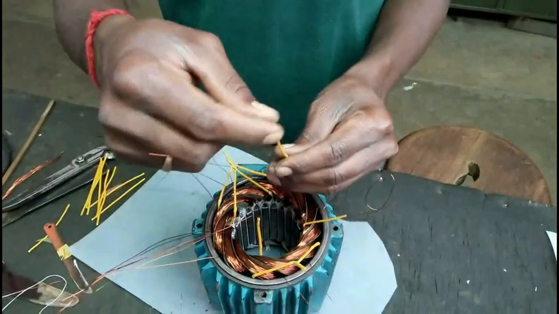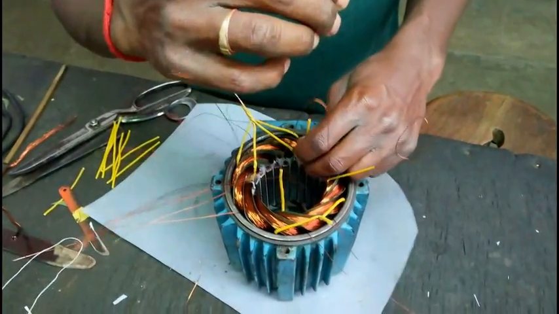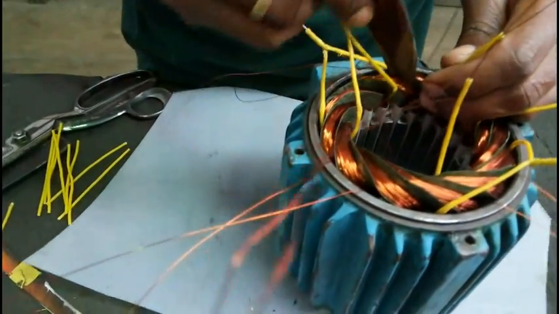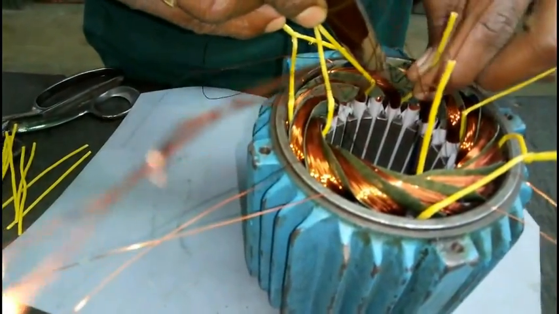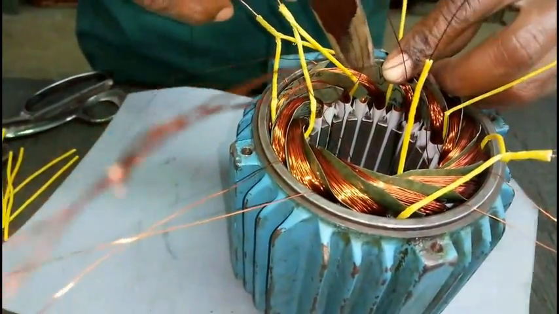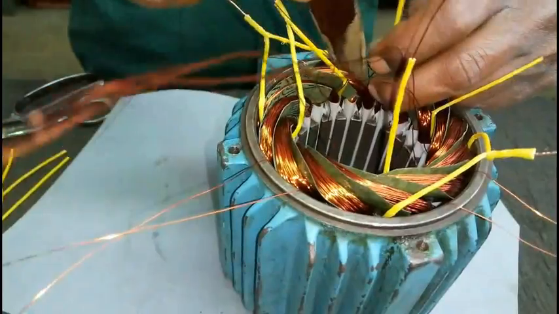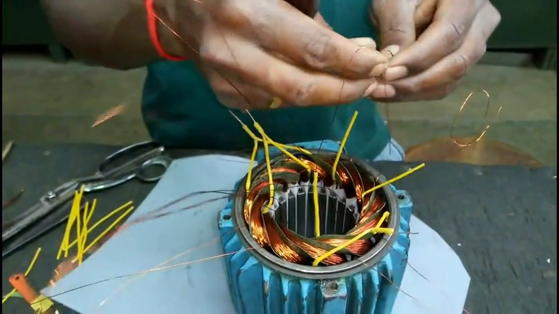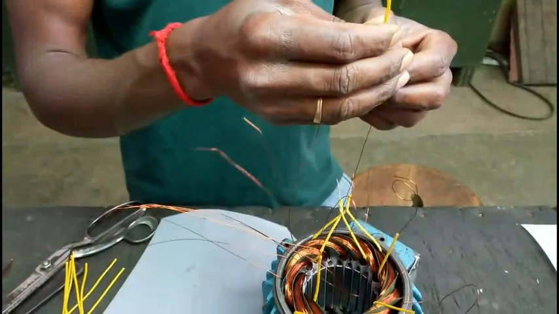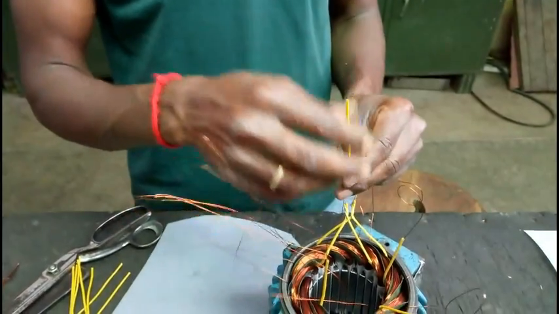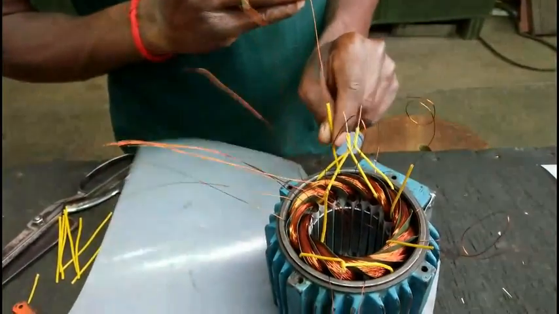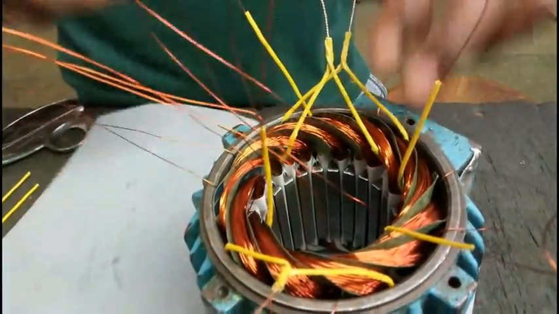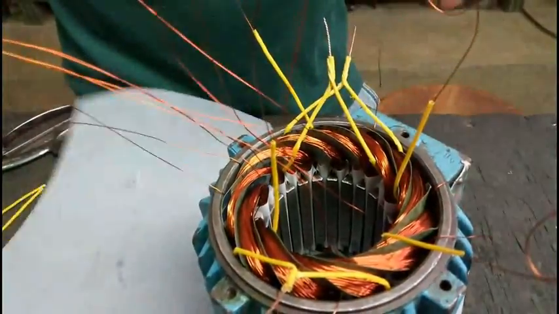This is the starting of group 3, that is the B1 terminal. After one coil group gap from the A1 terminal, we are marking it. This is the finish of the third coil group. Glass fiber insulation slip has been inserted.